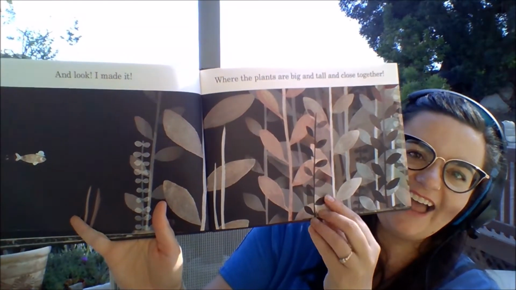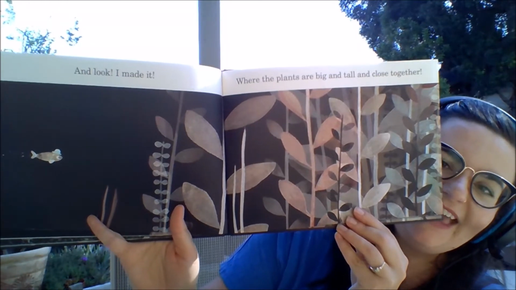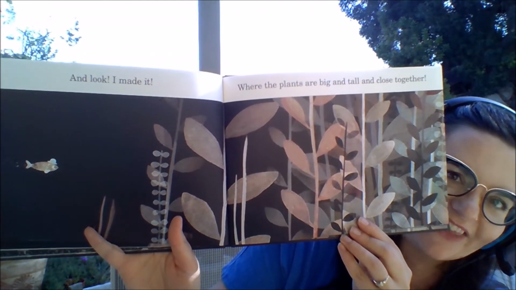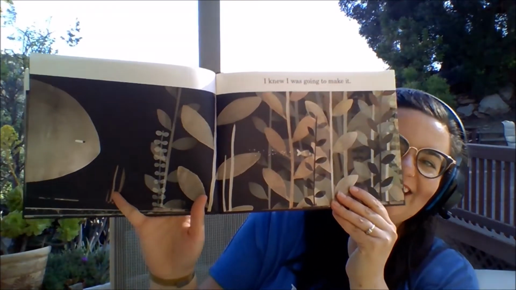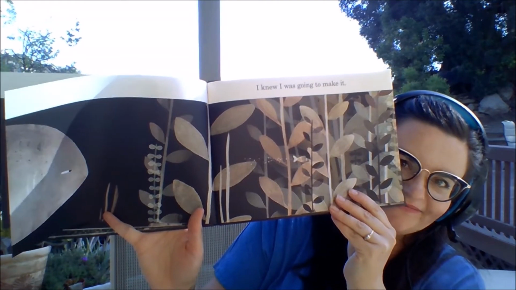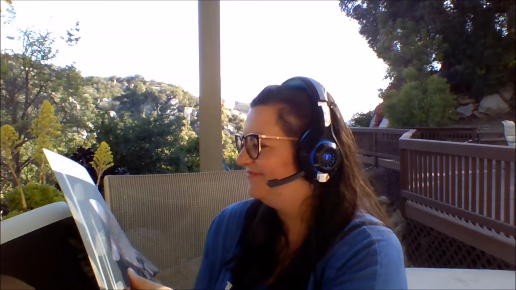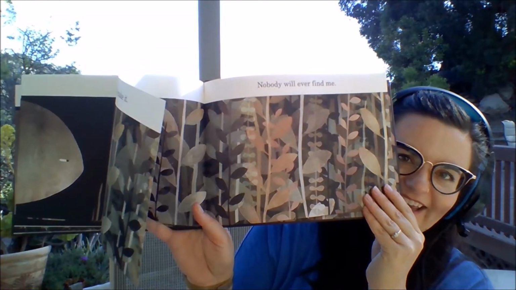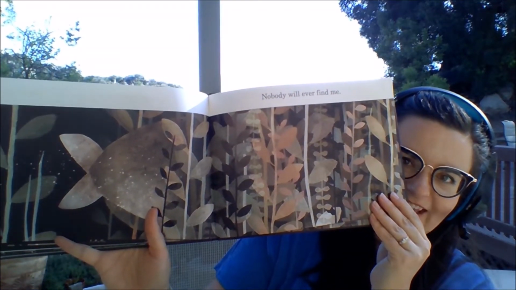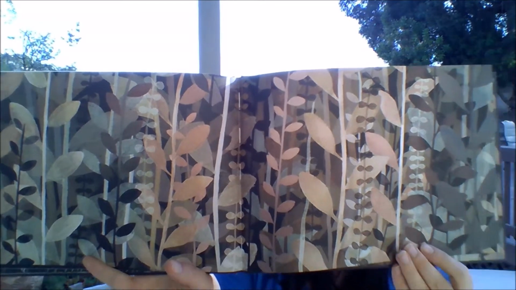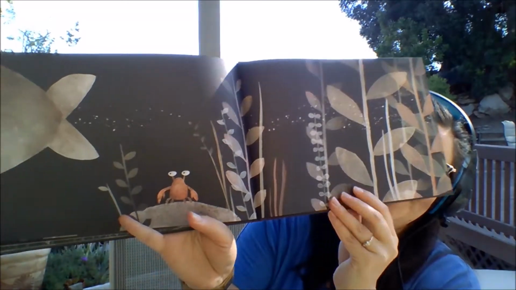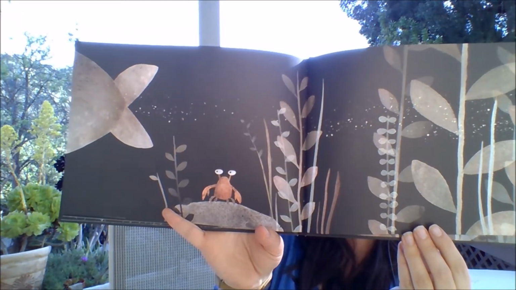"And look, I made it, where the plants are big and tall and close together. I knew I was going to make it. Nobody will ever find me." There's the plants. The big fish is swimming back.